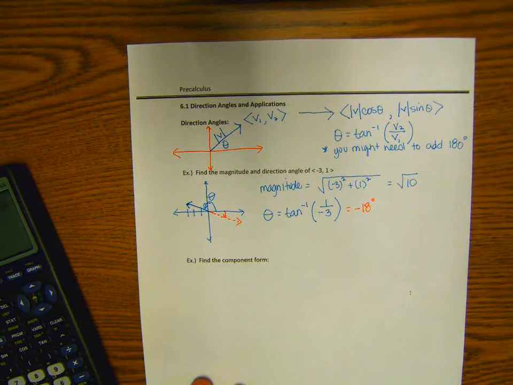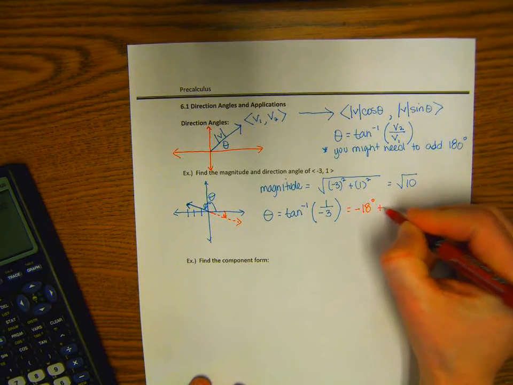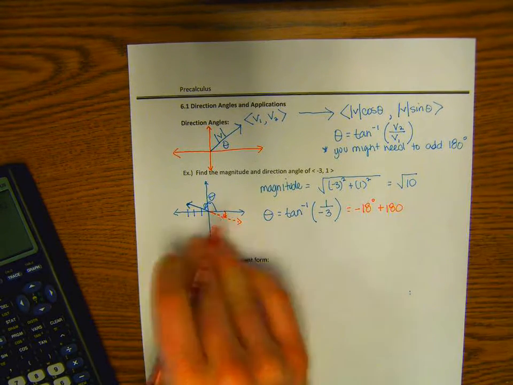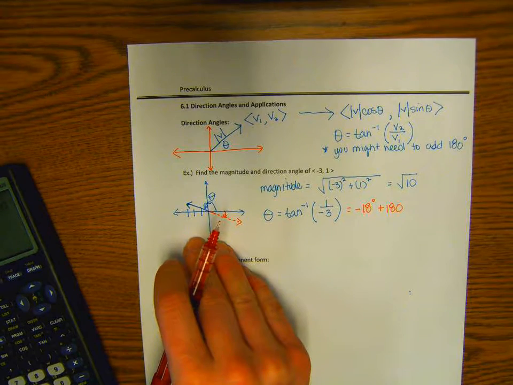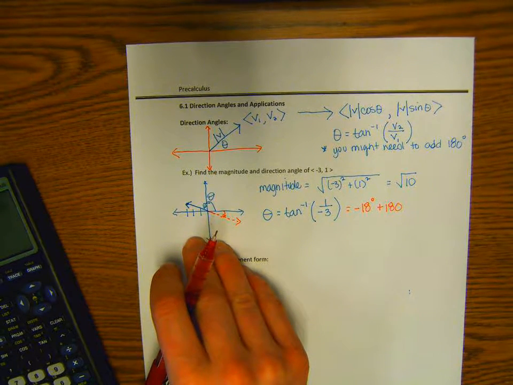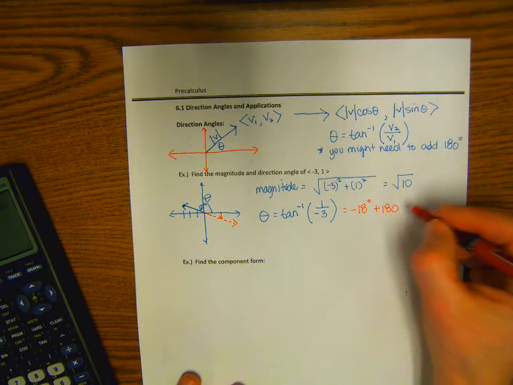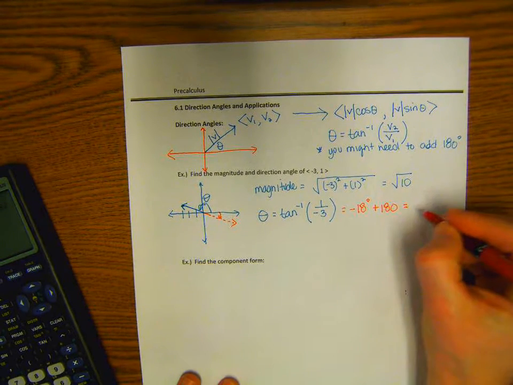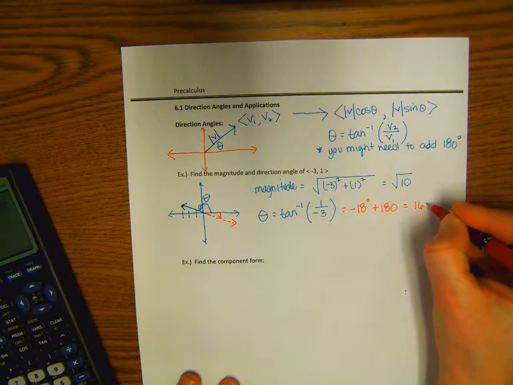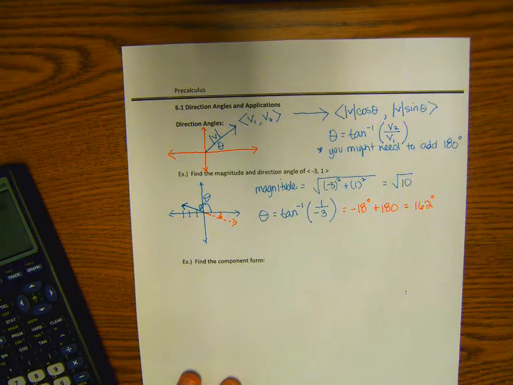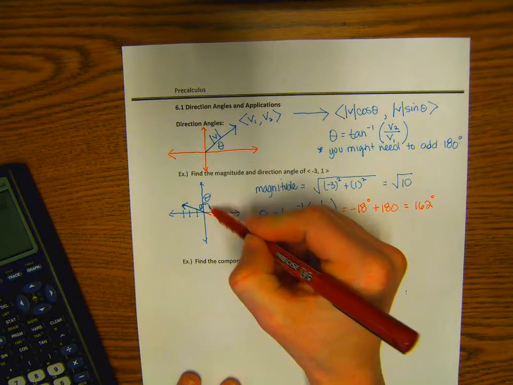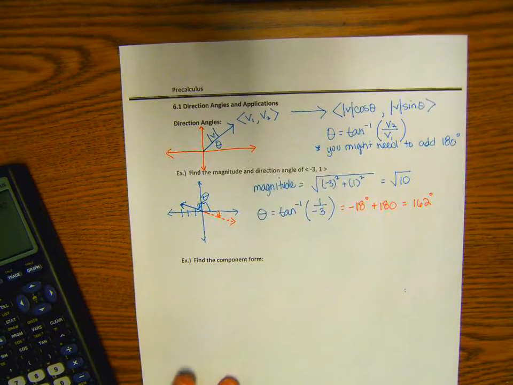You're going to have to look and see. Sometimes you're in the right spot, sometimes you have to add 180. So I add 180 to that, and what do I get? Depending on how you rounded, yeah. Okay. Hopefully this looks to you like a 162 degree angle. Okay.